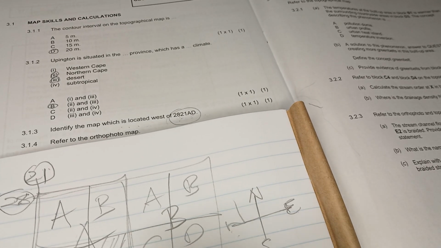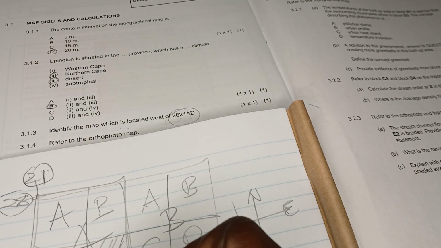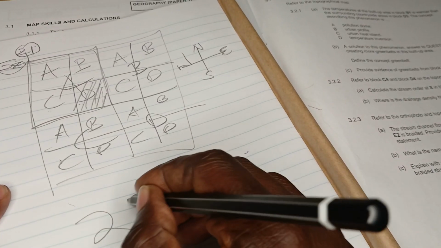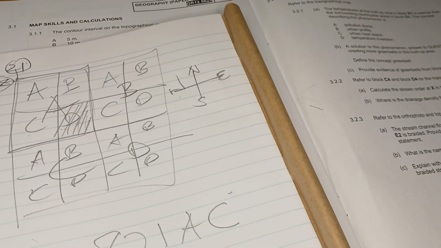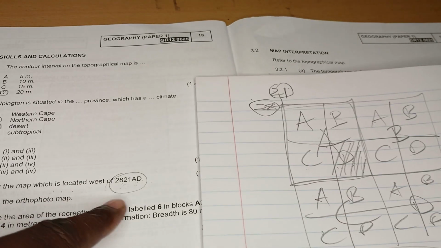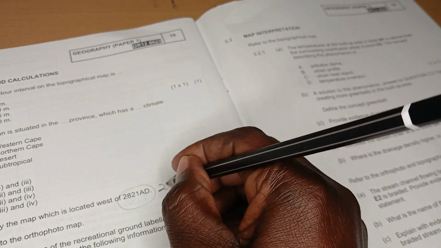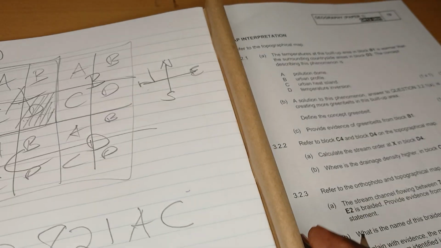So on our west, on our left side, what do we have? We have got AC. So our answer there is 2821 AC. This is the map that is located west of 2821 AD. Did you see how I came up with this?